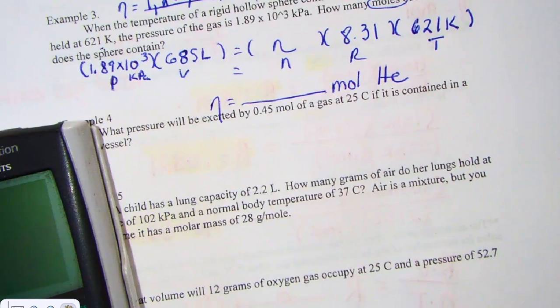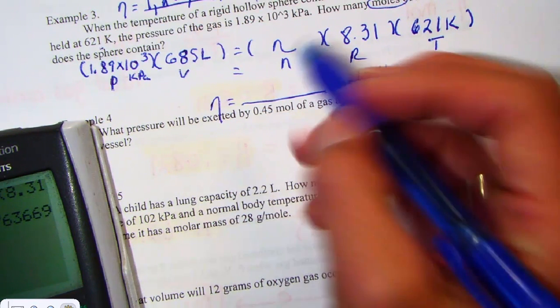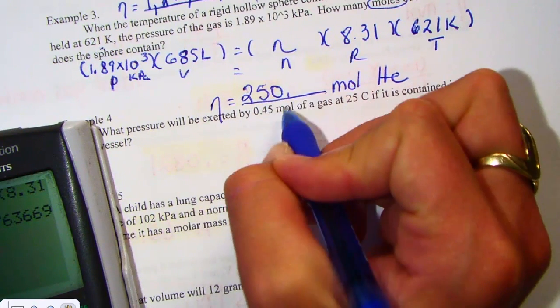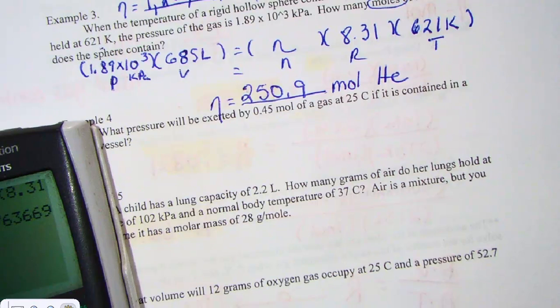So let's hit it together. 1.89 e to the third power times that volume of 685 units. We'll divide by the product of 8.31 and 621. I found 250.9 moles of helium.